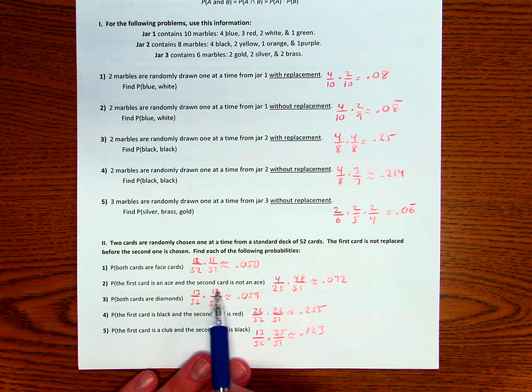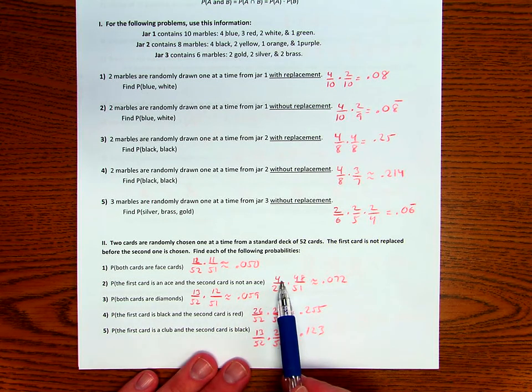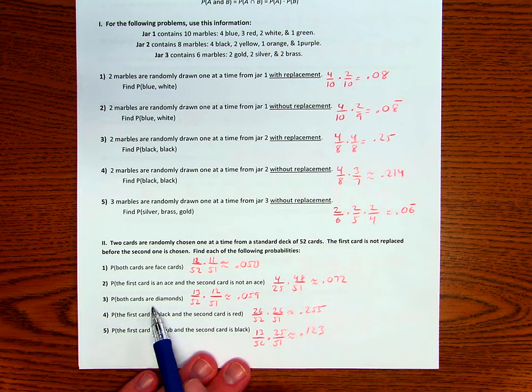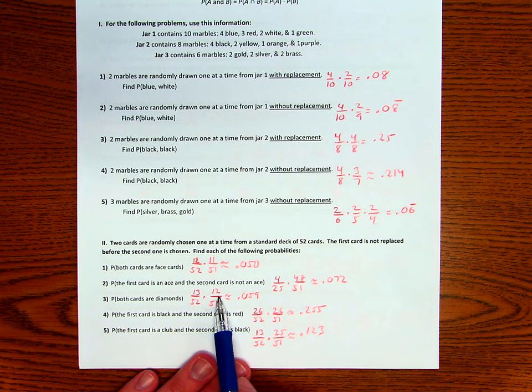The first card is an ace, the second card is not an ace. Well, there are 4 aces in the deck. If the first one we chose was an ace, all the not aces are there for the second pick. There are 48 cards that are not aces. Both cards are diamonds, 13 diamonds in the deck. So if the first diamond doesn't go back, there are 12 left to possibly pick for the second one.